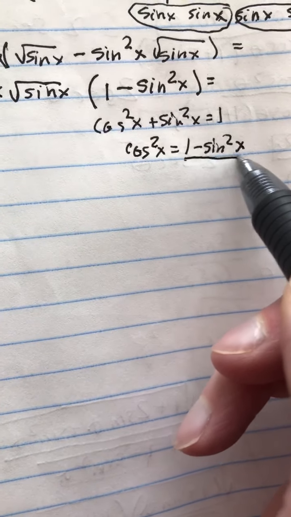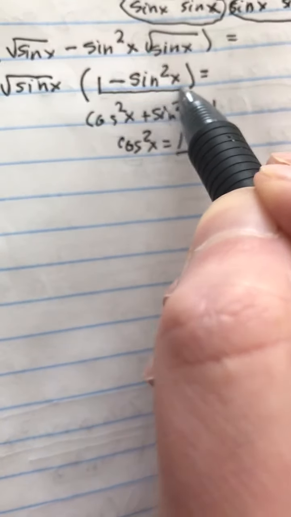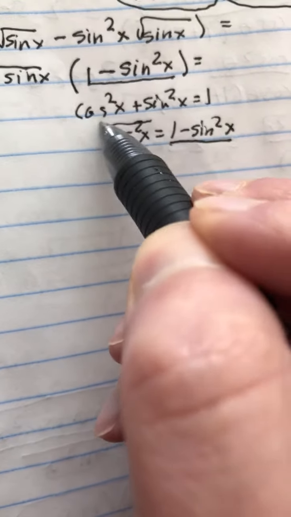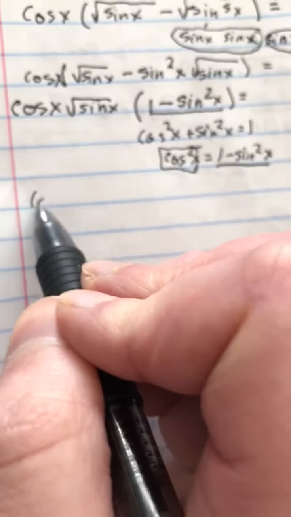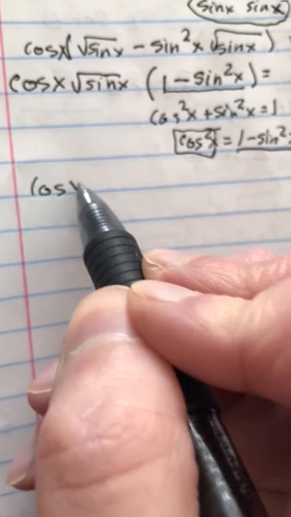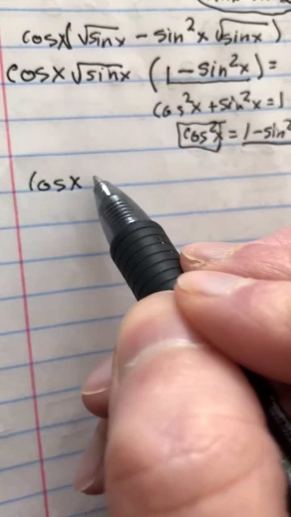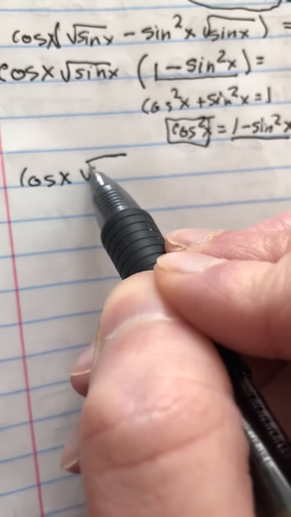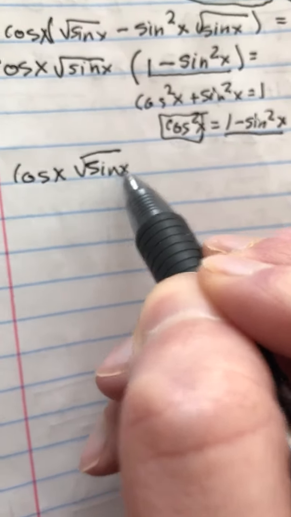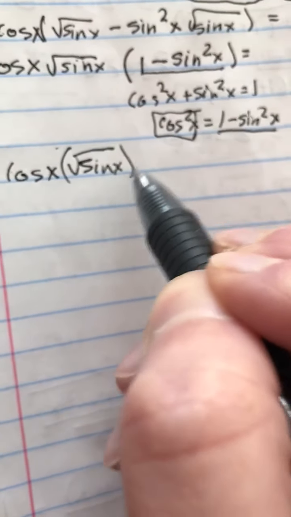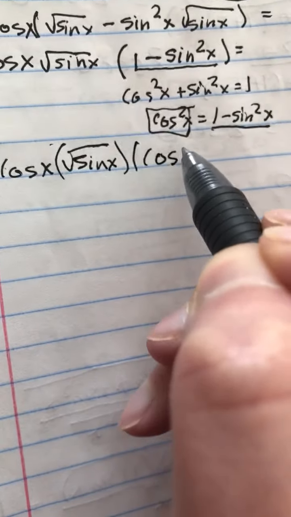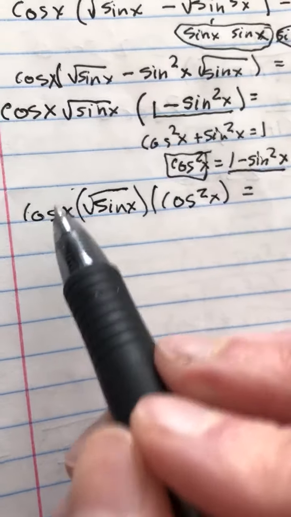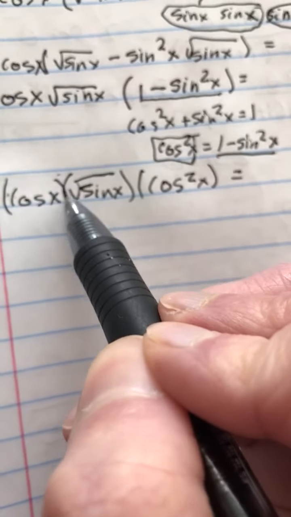So this right here is going to get replaced by cosine squared x. So I have cosine x square root sine x times cosine squared x. Okay, so then I could take this, and the order doesn't matter.